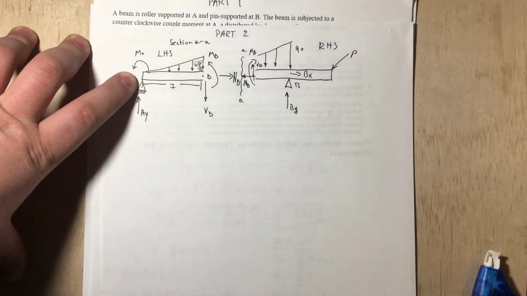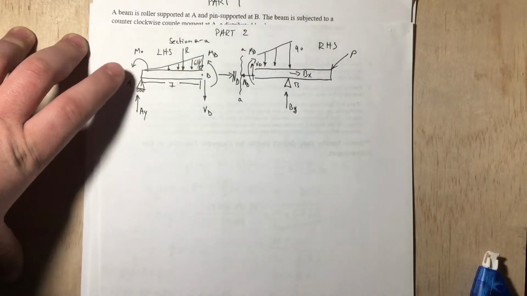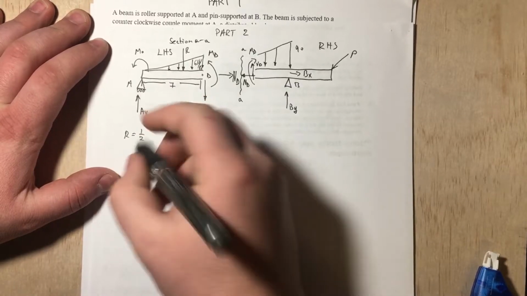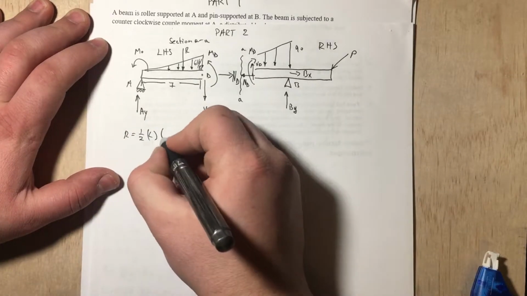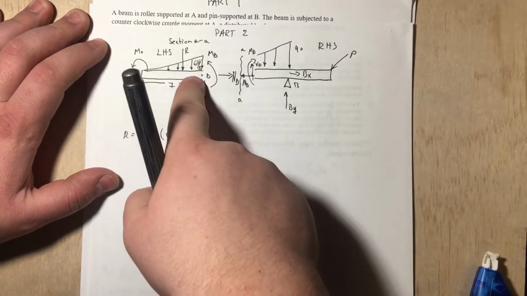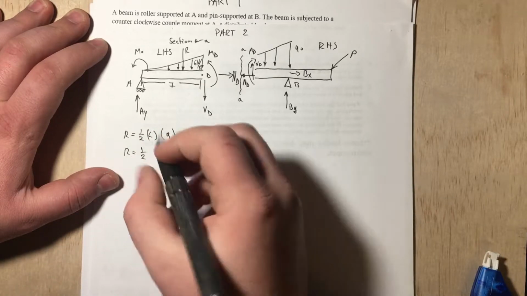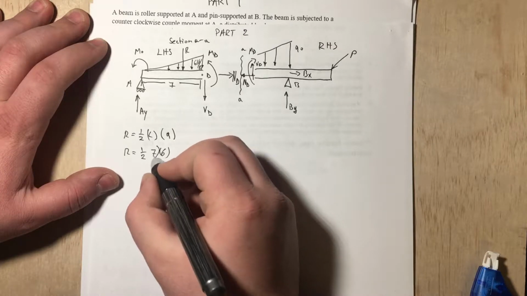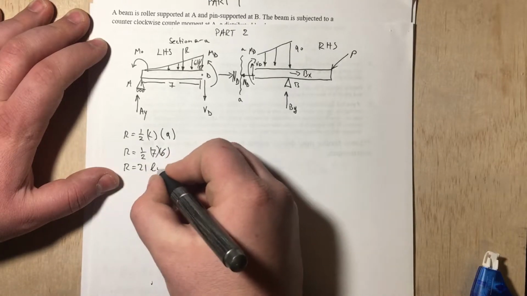Okay. So when we're calculating R, it's just going to be the area, just like we did on part 1. So R is going to be 1/2 times our L, which is 7 now, it's not 14, and then Q, which is again different from what we had earlier. We had 12, now we have 6. So R is going to be 1/2 times 7 times 6, 42 over 2, R is 21 pounds.